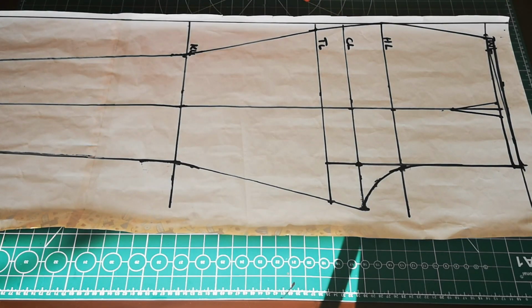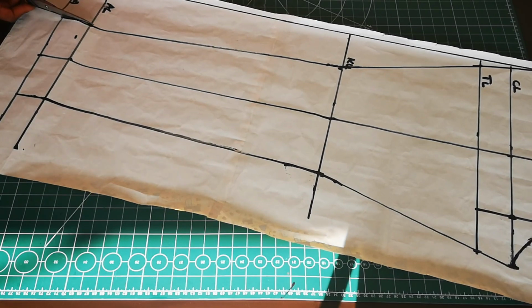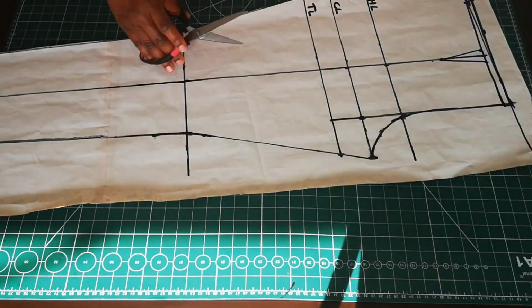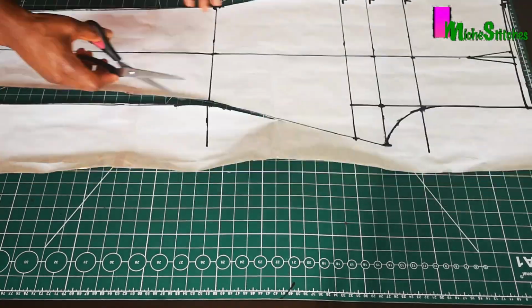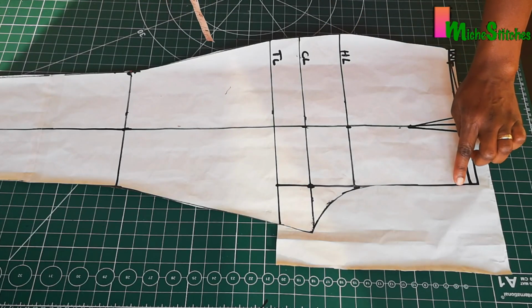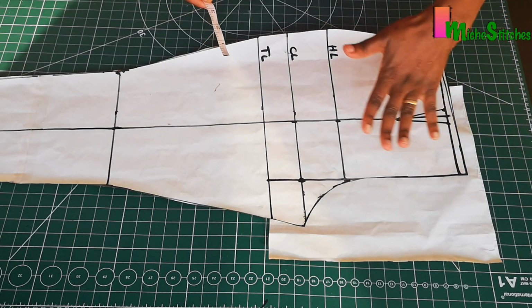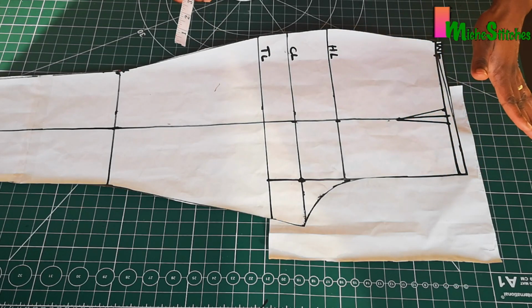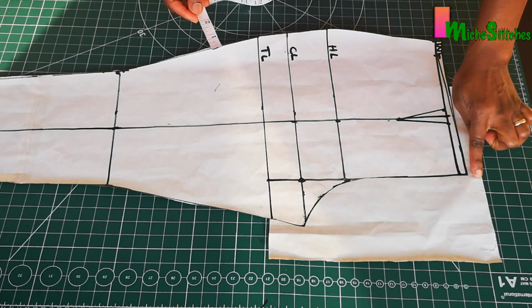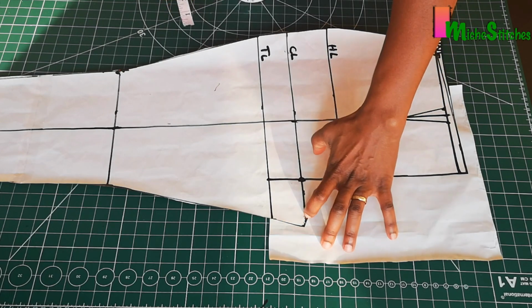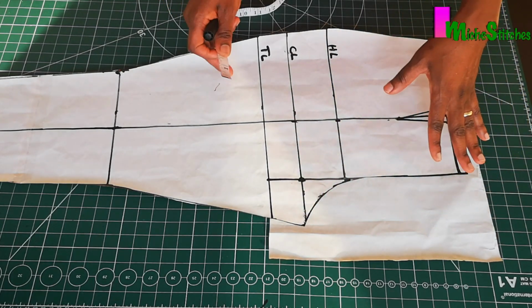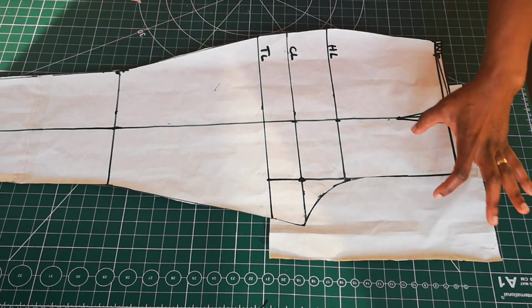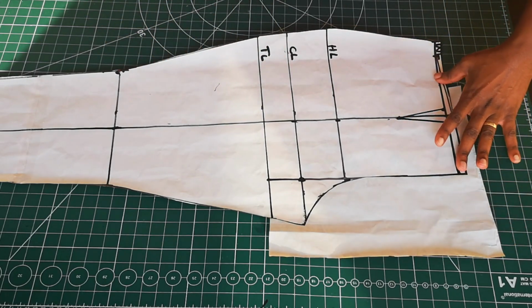So go ahead and cut our pattern. I forgot to do the zipper fly before cutting out the front pattern, but it's fine. I just had to stick some more fabric on that end to help me extend and create my zipper fly. So before you cut out your front pattern, just include the zipper fly, okay?